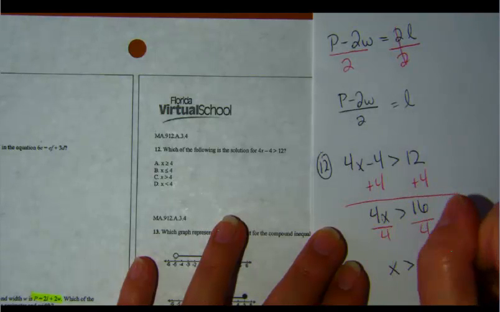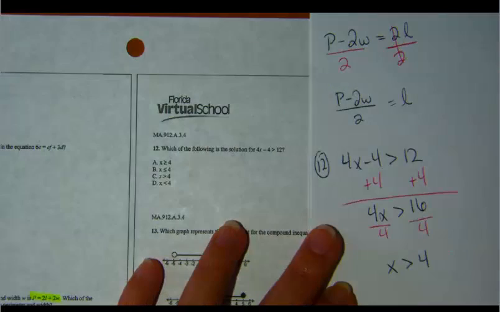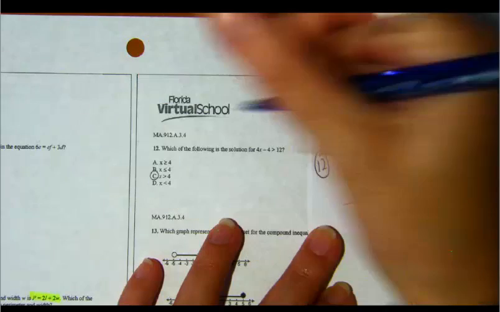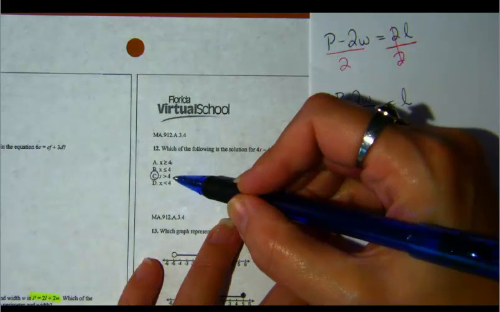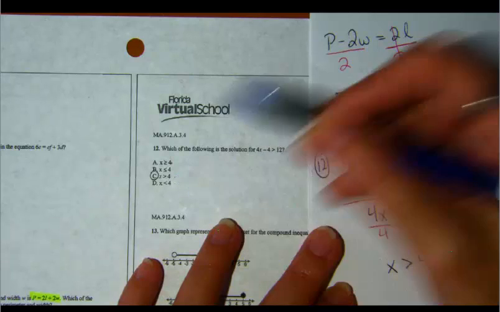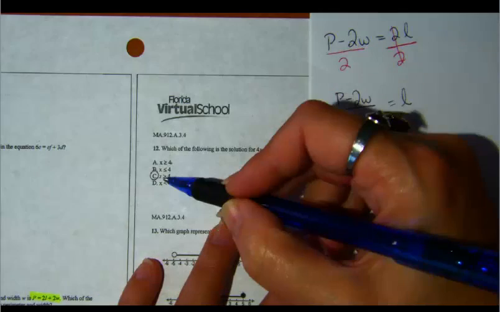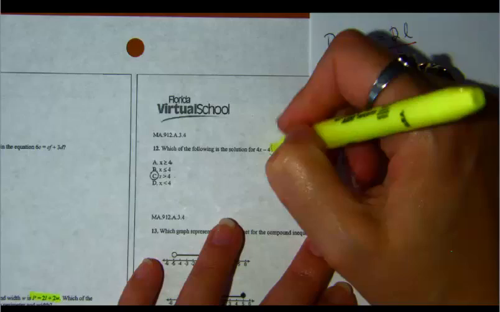X is greater than 4. Now be careful, because you've got a greater than or equal to and a greater than. So you want to make sure you picked the right one. This sign will need to match this sign. Right? You guys see that?